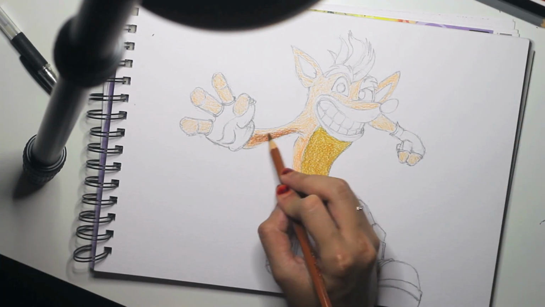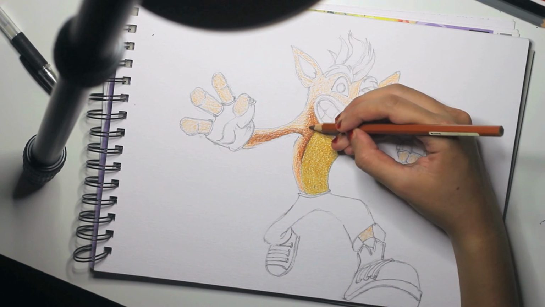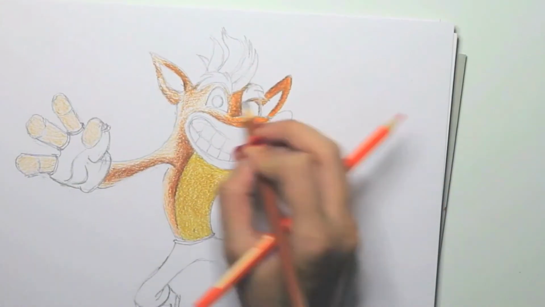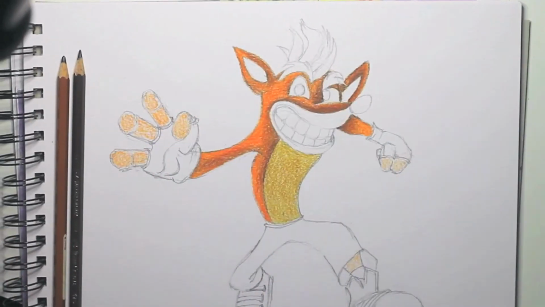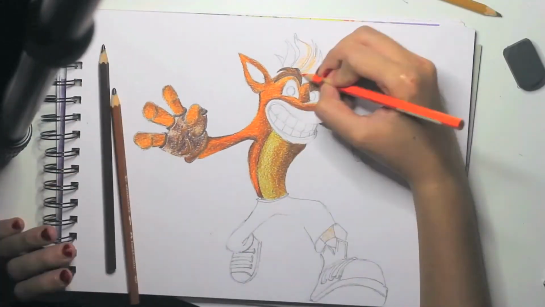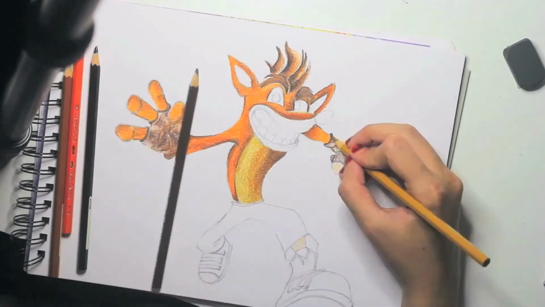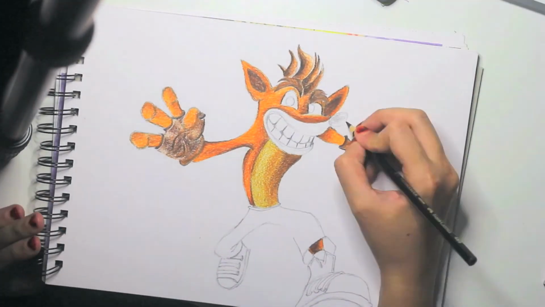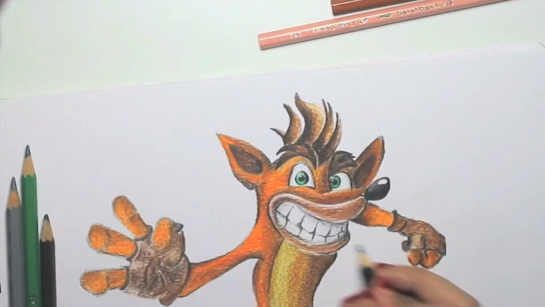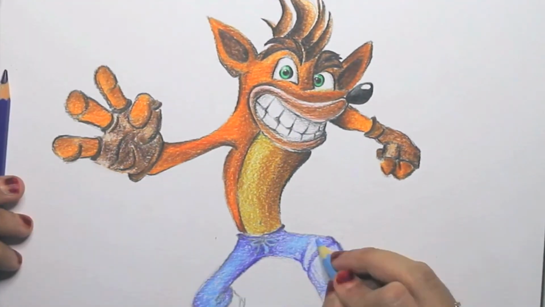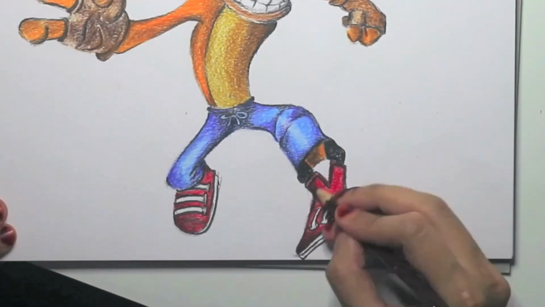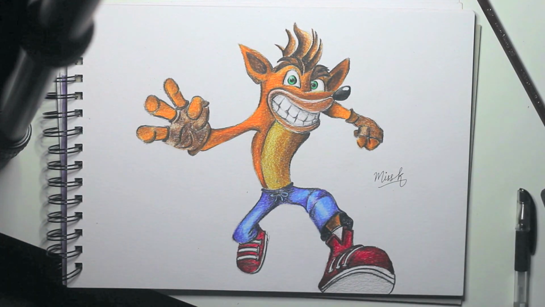Okay, let's continue coloring. So I use nude colors, orange color for the background of the body, and then a layer of dark brown for the shadow, and then the middle part of the body is actually light brown. So you can apply a few layers for your colors, and black of course for the shadows. Yep, so there you have it.